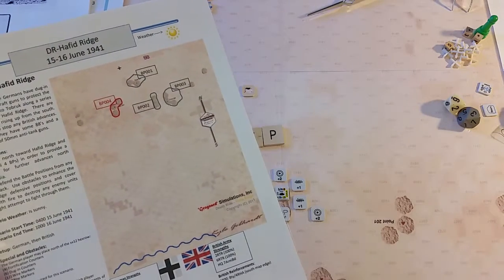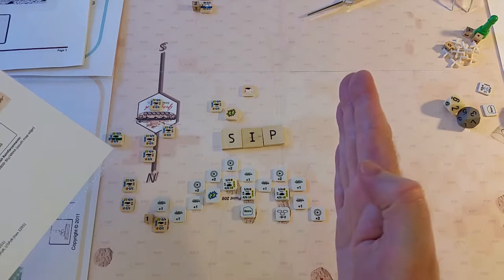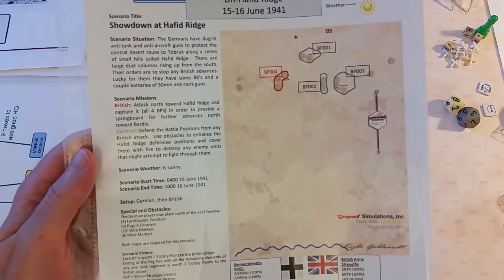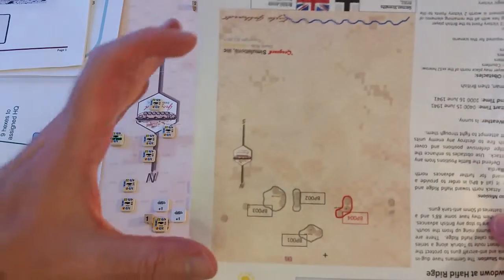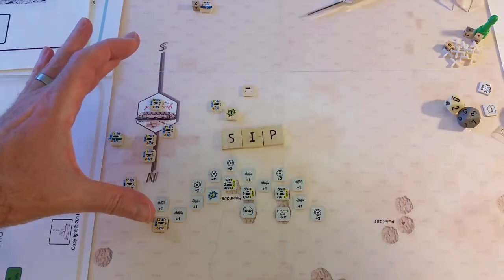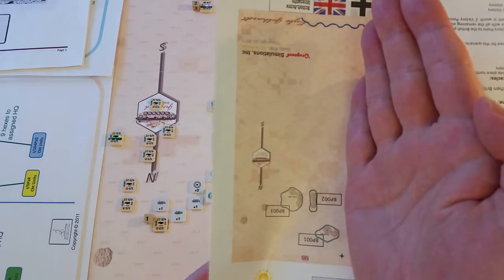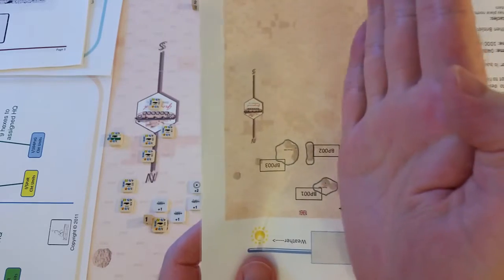So these are actions. And so this action, what I'm doing is I'm fighting the eastern half of the historical scenario. So here's the historical scenario. Showdown at Hafid Ridge, 15 to 16 June 1941. And I'm orienting the picture of the map with the map on the table, and I am playing this eastern half. Yeah, like that.